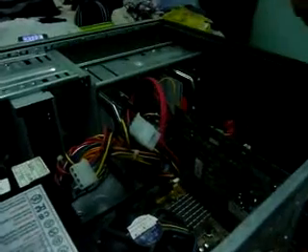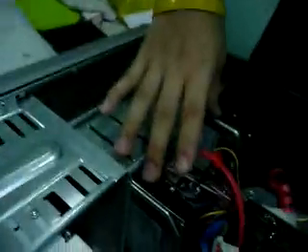By the way, guys, there are two types of hard drives. It's either a SATA drive or an IDE drive. So before you buy your hard drive, be sure to know what your motherboard supports.